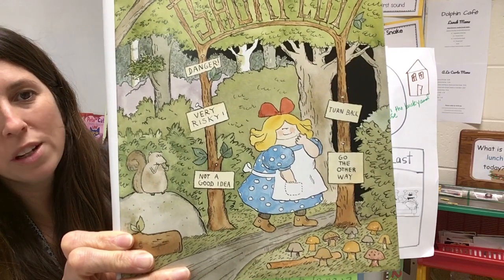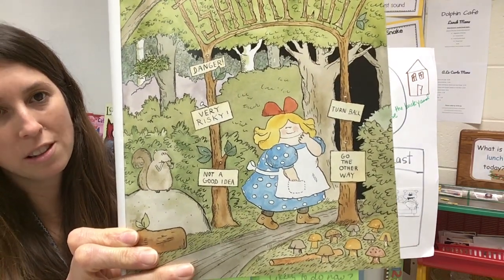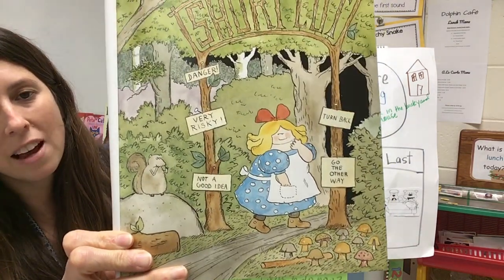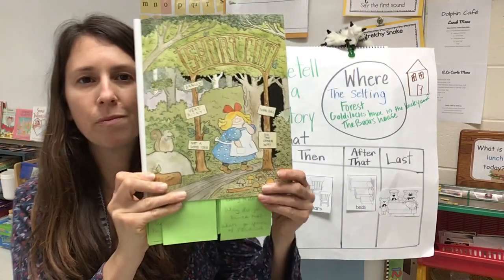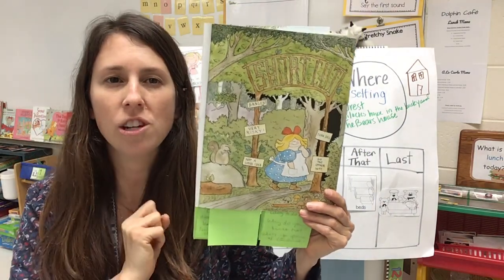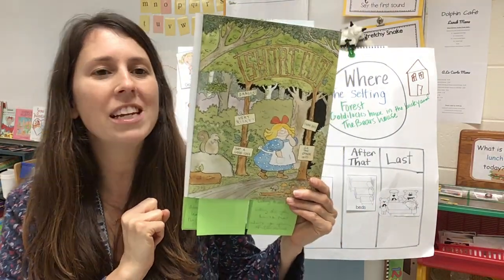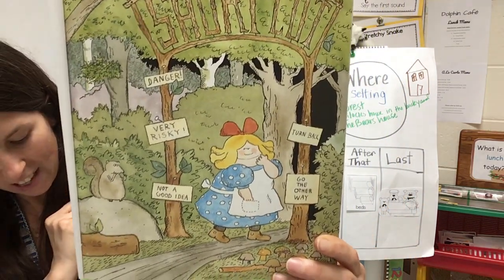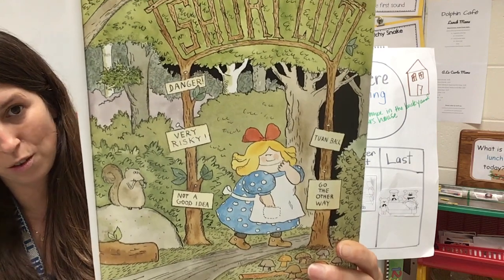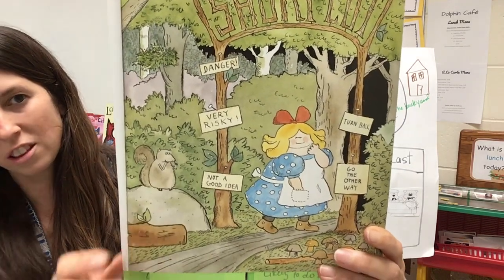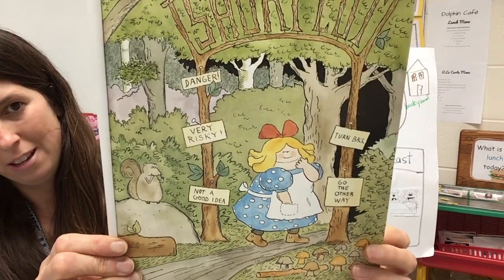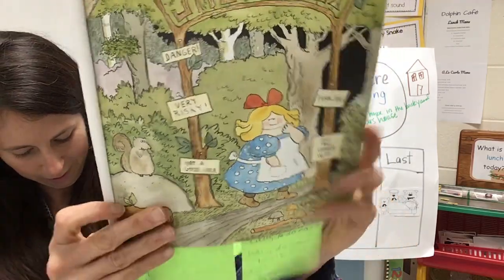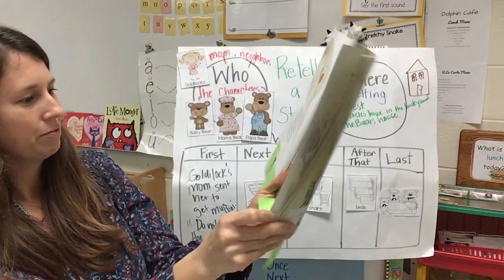We know that she's going down that path even though she's not supposed to. That makes us as readers think, she seems a little mischievous, right? She does whatever she pleases, even though her mommy said not to. I wonder if Goldilocks looks for trouble. Let's keep reading.